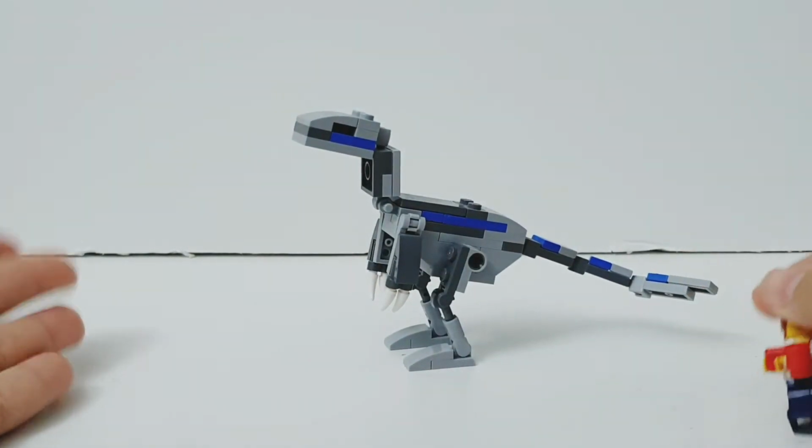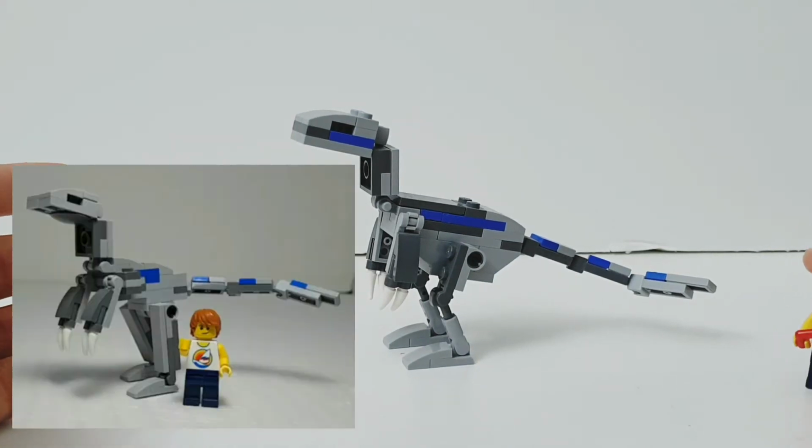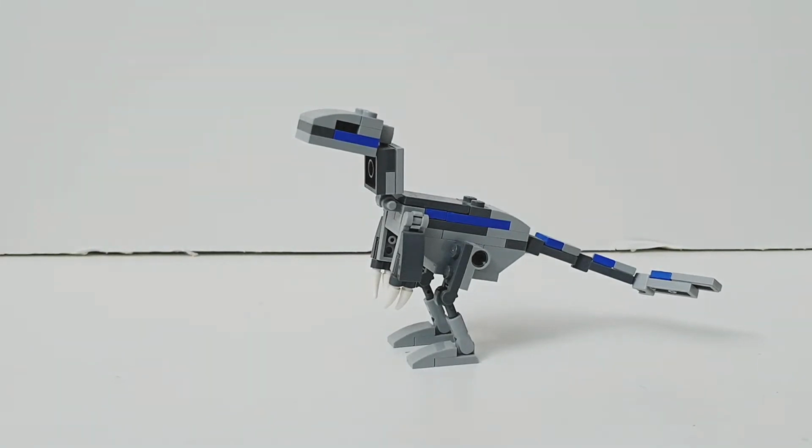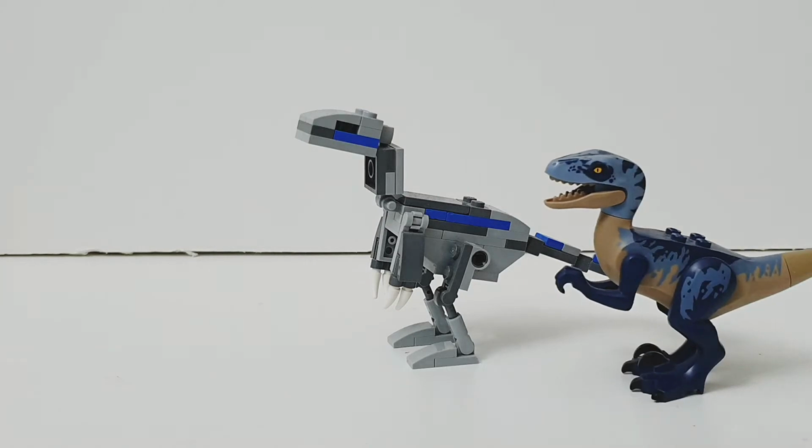Of course, here is a picture of the original Blue the Velociraptor that I made I'm not sure how long ago, but it was quite a long time ago. This is LEGO's Velociraptor. I think she looks much better now, more blue coloration on the face. The face is bigger now. The body looks much more similar to the one that LEGO has made. The size, I think, is almost the same.